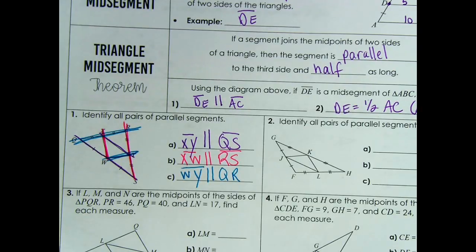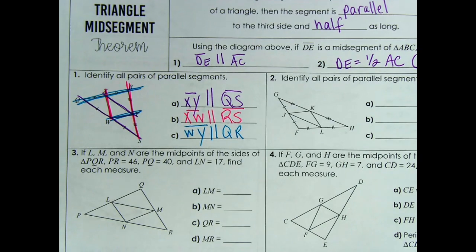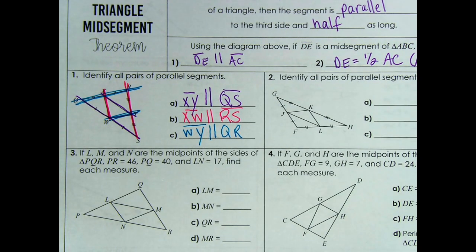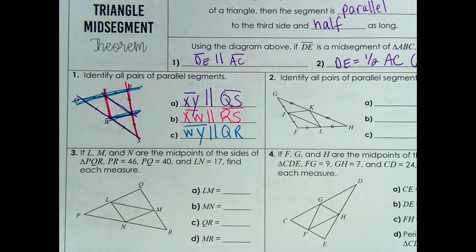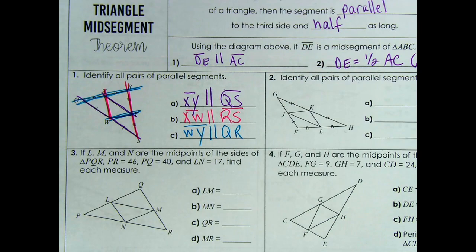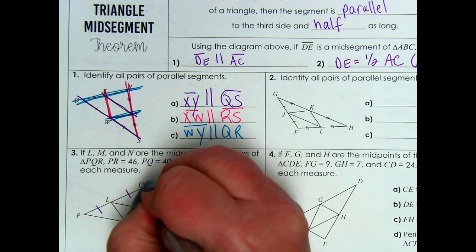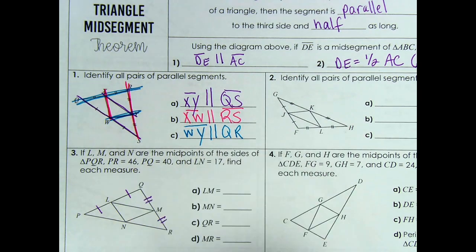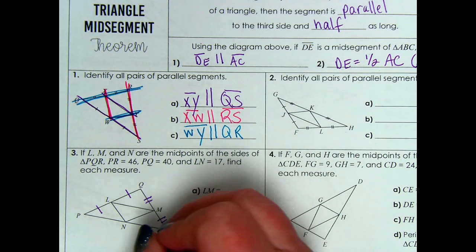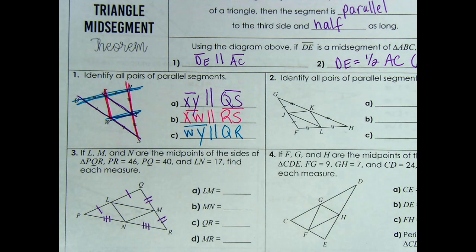For question number 3, it says L, M, and N are the midpoints of the sides of triangle PQR. You must read the directions. If it says that L, M, and N are the midpoints of the sides, then label that. Each of those gets 1 tick mark, each of these gets 2, and then each of those will get 3.